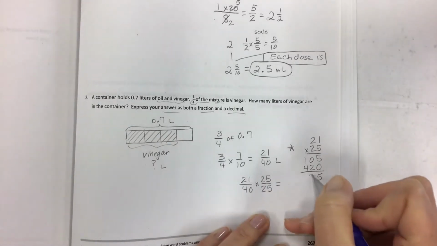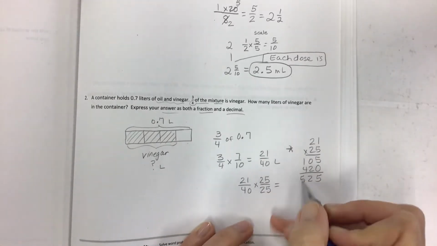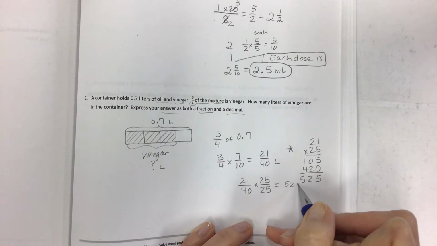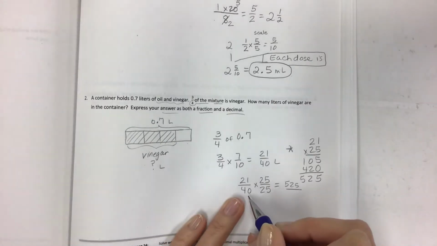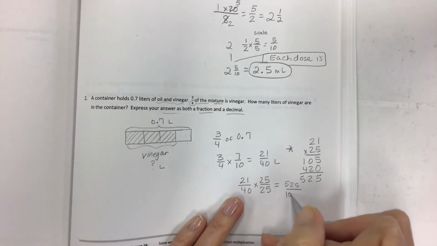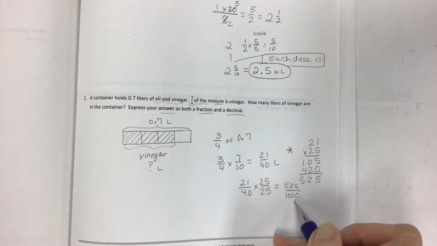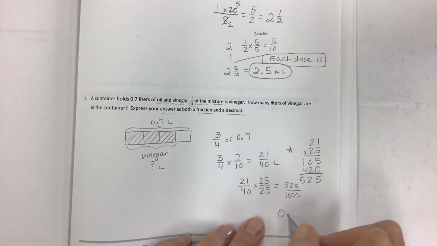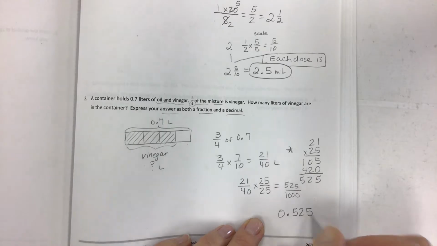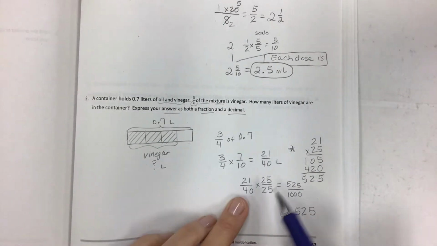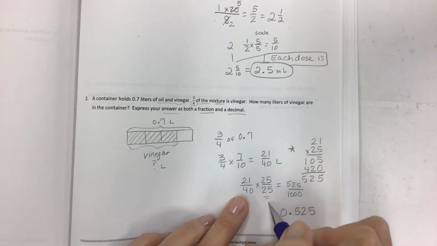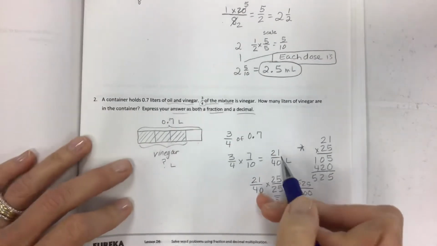Got to add, put it all together, and I end up with 525 over 25 times 40, which we know is 1,000. And so this is my decimal here. But don't forget, if you can't come up with this, let's say, I don't know what that is.